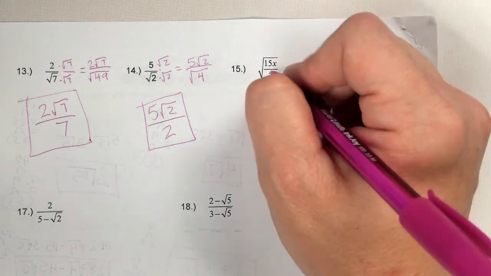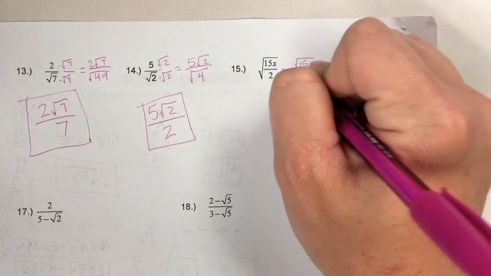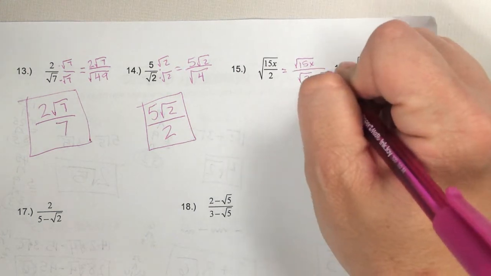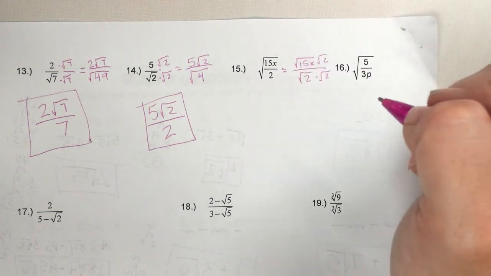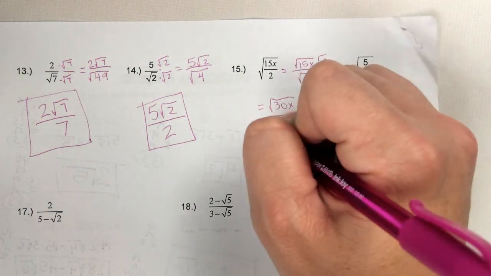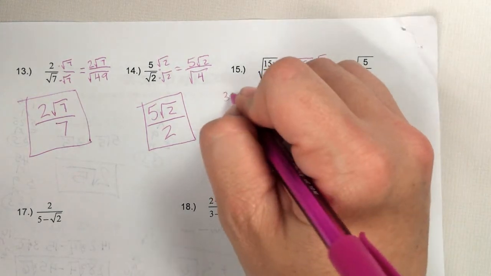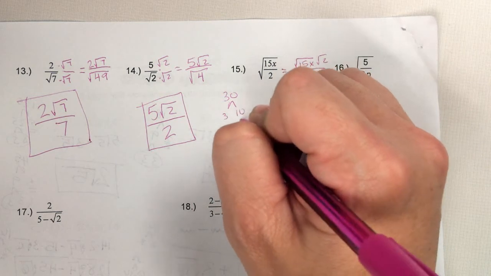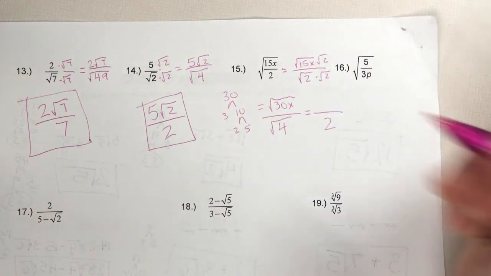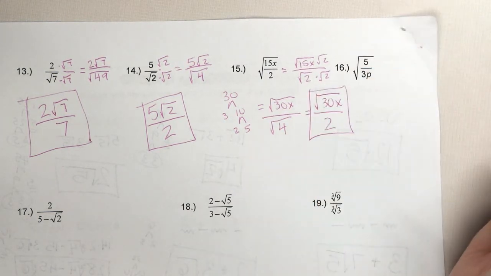Okay, here, I want you to realize we can rewrite this separated. Square root of 15x over the square root of 2. And then it's exactly the same. So I'm going to multiply top and bottom by square root of 2. And I get square root of 30x over square root of 4. Well, the square root of 4 is 2. Let's see if 30 breaks down. 3 goes into 30 10 times. 2 goes into 10 5 times. Those are all prime and none of them match. So it does not break down. And this is your answer.